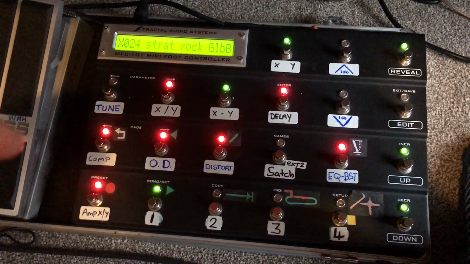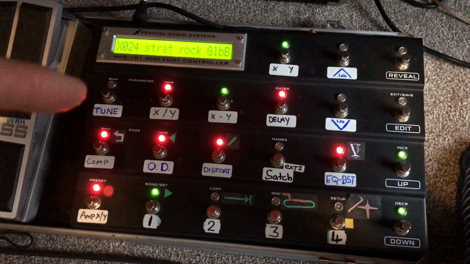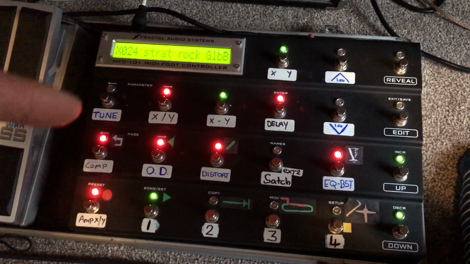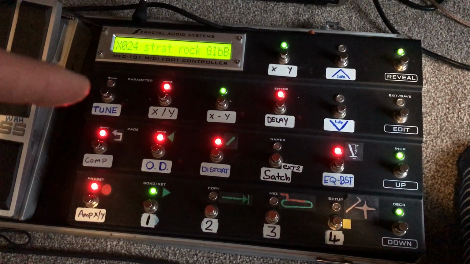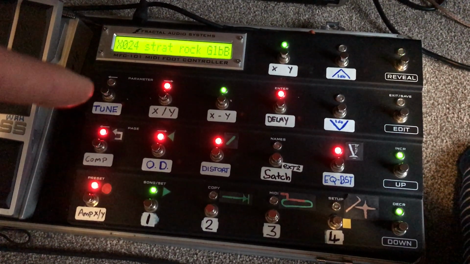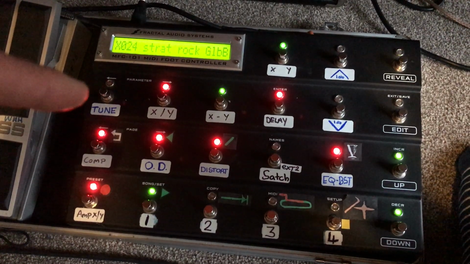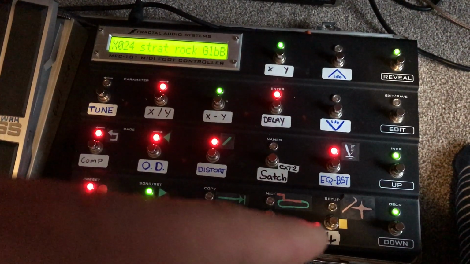Right, so as you can see, the tuner at the top there, which is also the tap tempo, so it's the tap tempo which is also the tuner. It used to be chorus, but I only used chorus with one song, so I thought, well, I don't need that button to be a chorus pedal. I can just bring it in via number 4. If I want chorus, I'll have it on 4.